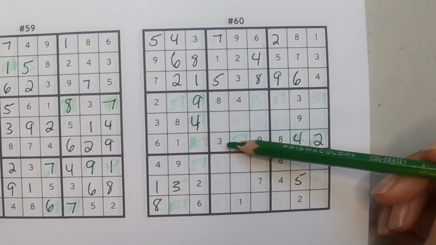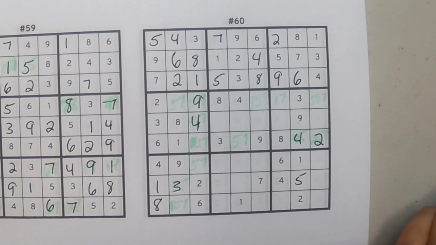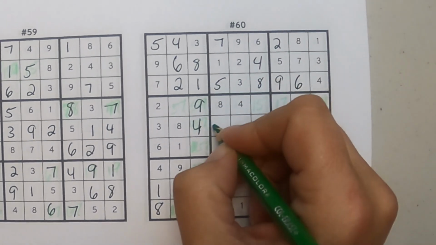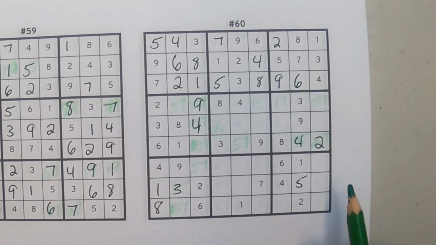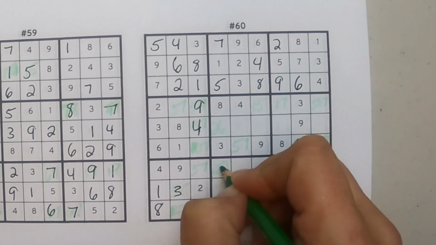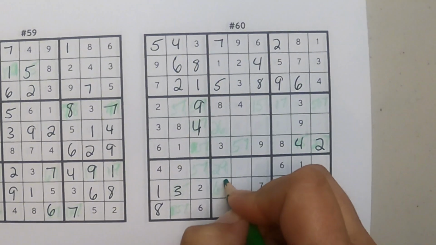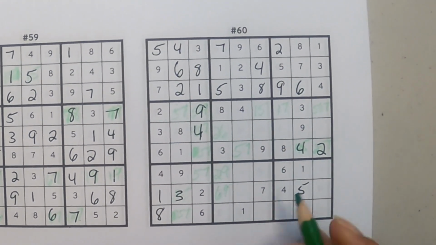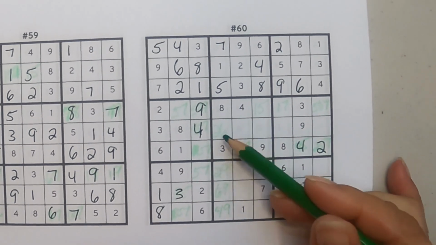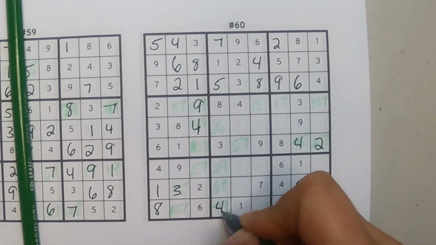For this column, we're missing 2, 4, 6, and 9. We've got 4 and 9 here, so 2, 6. 4 and 6 here, so 2, 9. 2 and 4 here, so 6, 9. 2 and 6 here, so 4, 9. If we look, the only place our 4 can be is here.